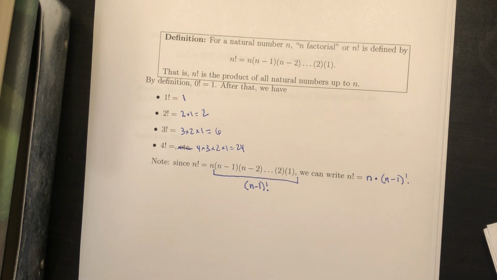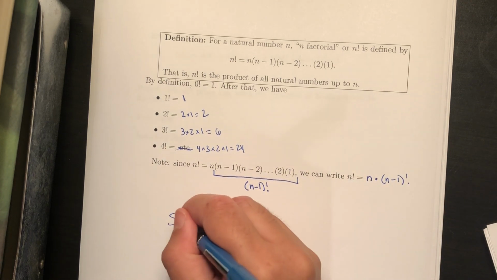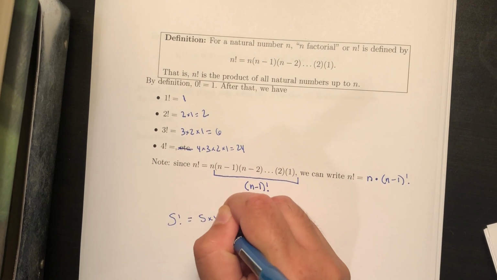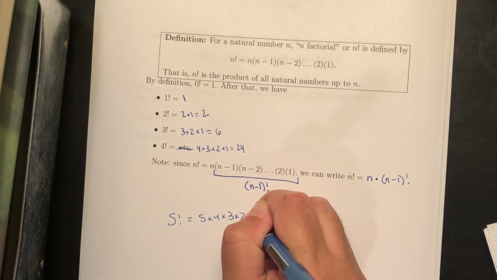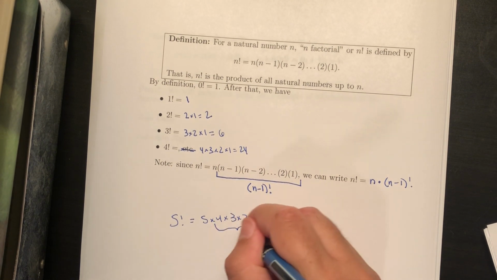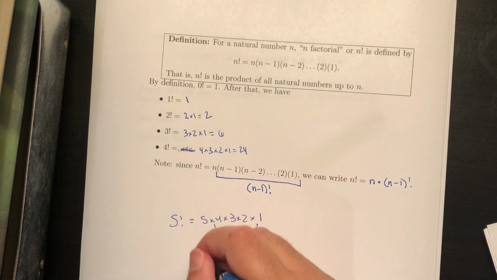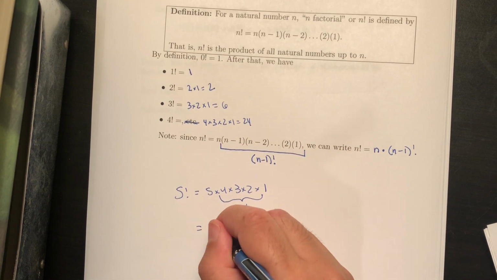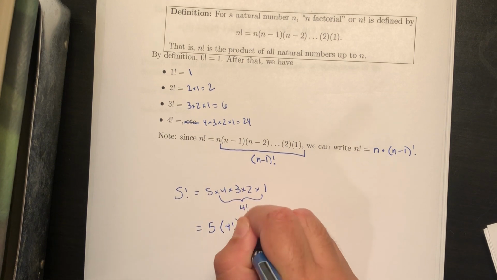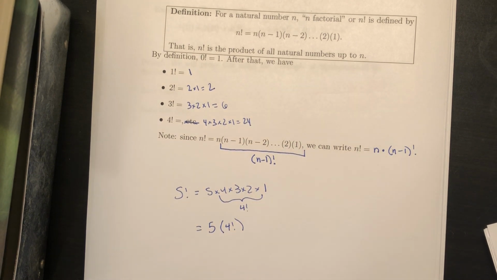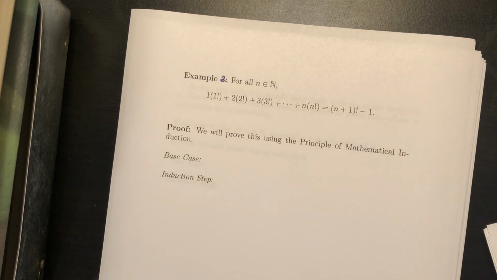Just to give you an idea of what that really means, 5 factorial is going to be 5 times 4 times 3 times 2 times 1. But these last 4 terms here can be rewritten as 4 factorial, which means we can rewrite 5 factorial as 5 times 4 factorial. That's just a handy thing to know about factorials, which will help us in the next induction proof. So, let's get on with it.